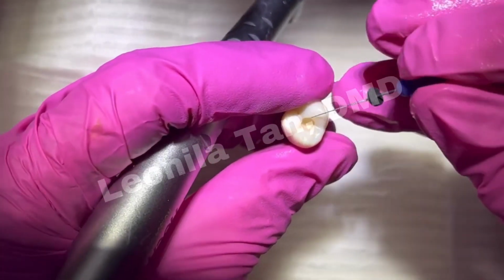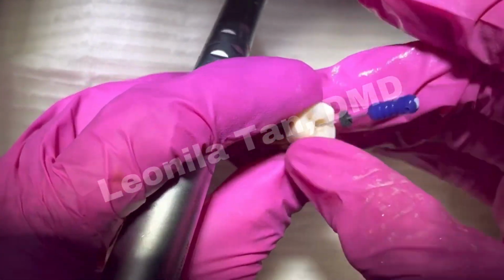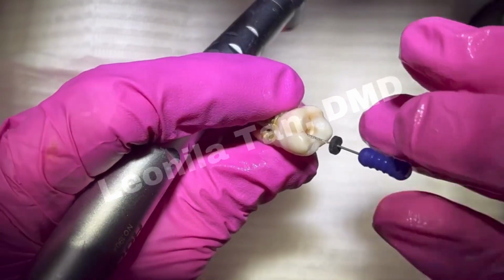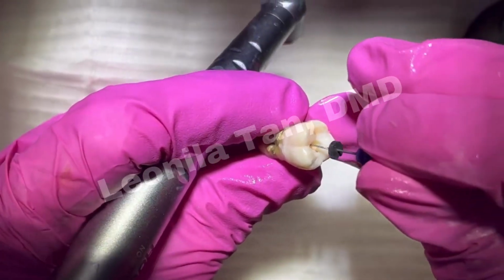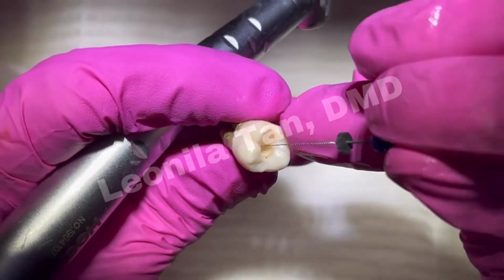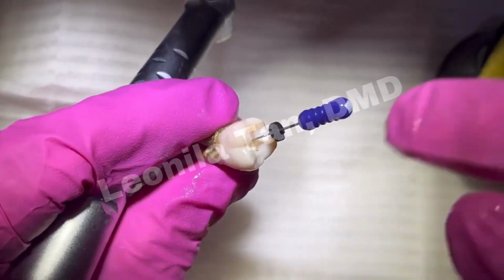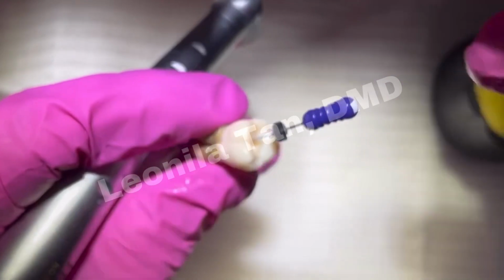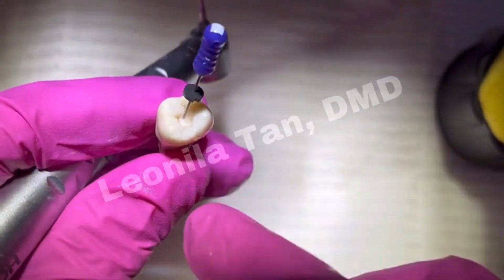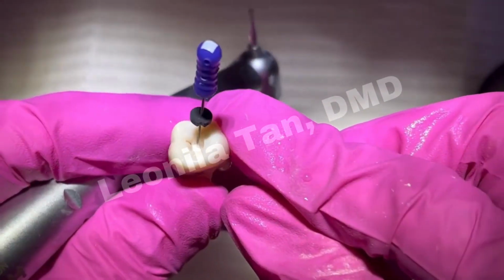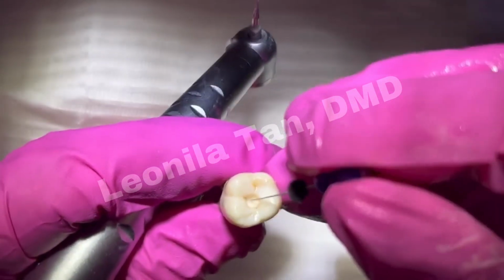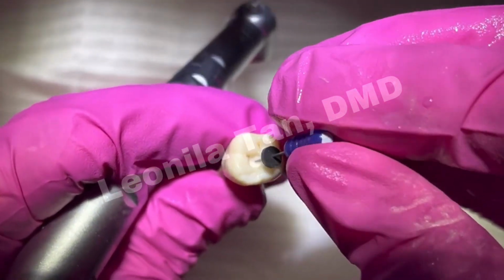So let's see, we found the distobuccal. Notice the direction of the file, and let's see if we have another opening. Okay, now this one goes towards the mesial direction. Mesial direction, but it's tight, it goes in.